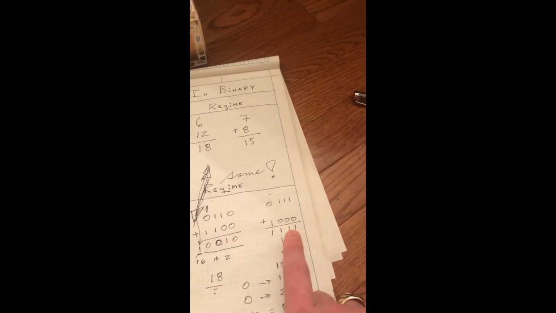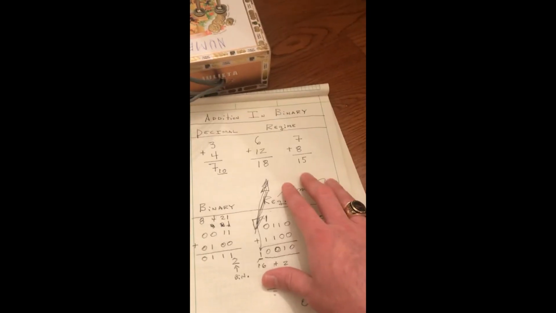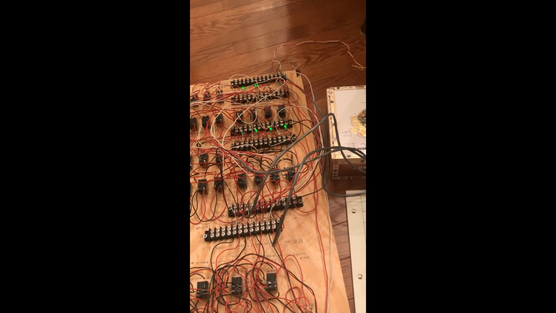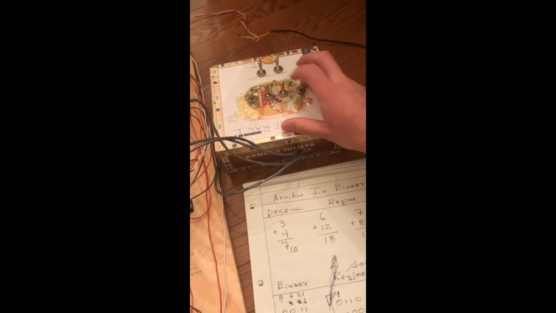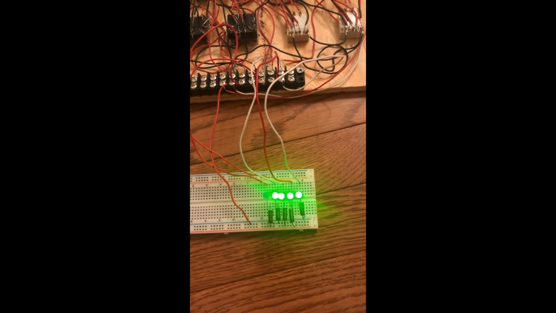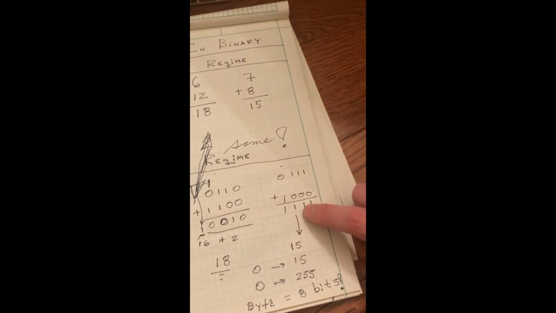Now we have one last problem here, which is 7 plus 8. We know that it's 15, but let's see if our machine knows it's 15. So we enter the 7, which would be that, and we toggle it in the right register here. All right, 0, 1, 1, 1, that's 7. And then what we can do is enter the 8, enter that in the next register. All right, 7 plus 8, and we get 0, 1, 1, 1, 1, 15. So it did all 3 problems correct.